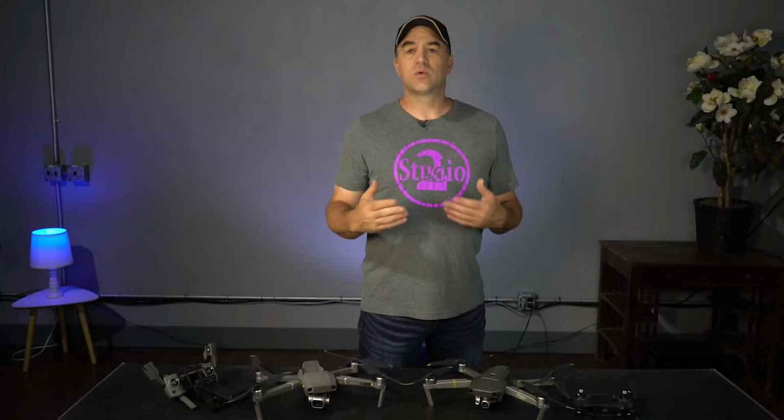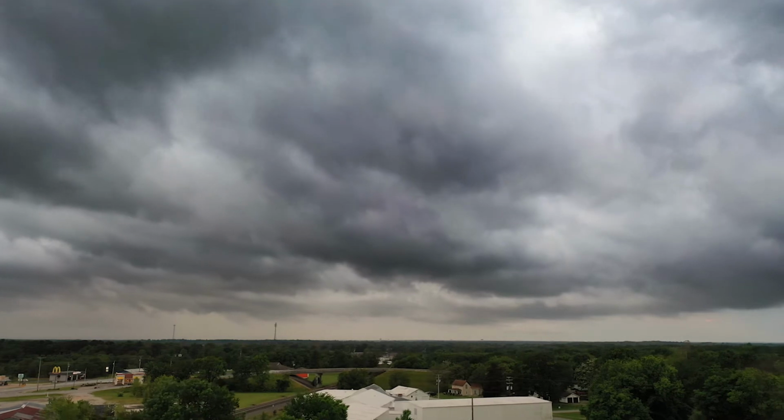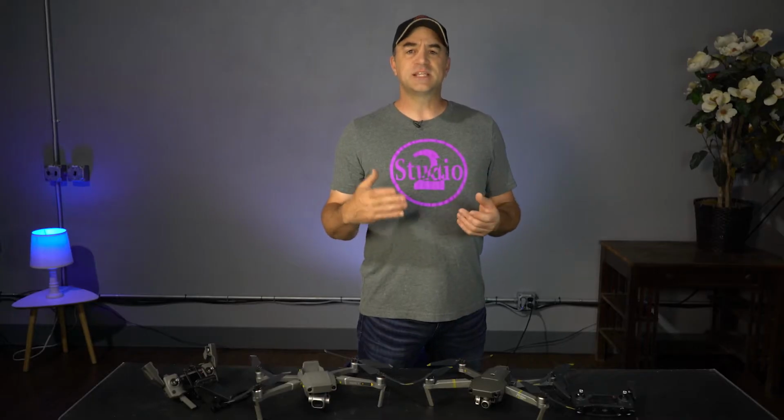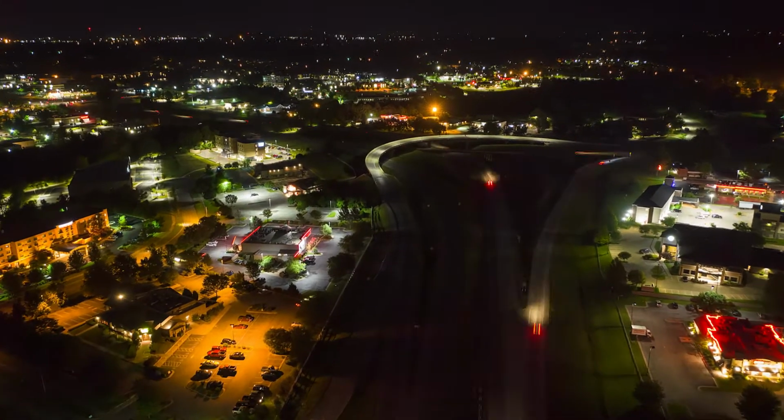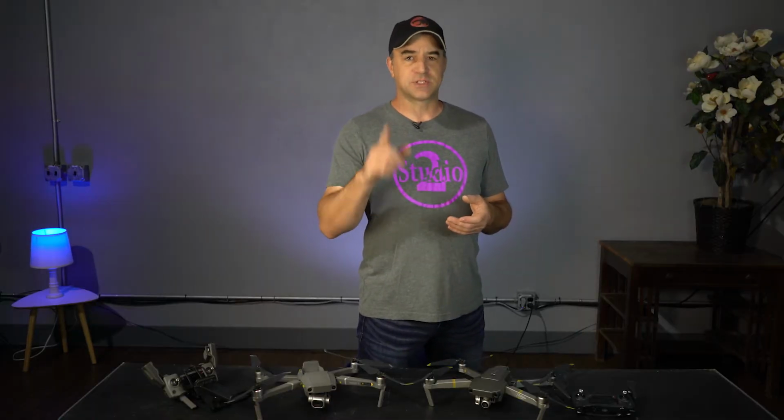In today's video, we're going to talk about using your drone as a giant slider while shooting time-lapse. There are some specific settings to getting great motion blur in your footage, but I also have a trick for adding the motion blur if you don't get it in camera, so stick around.